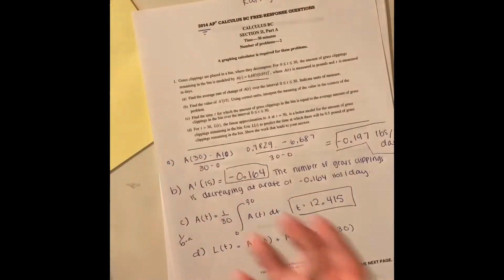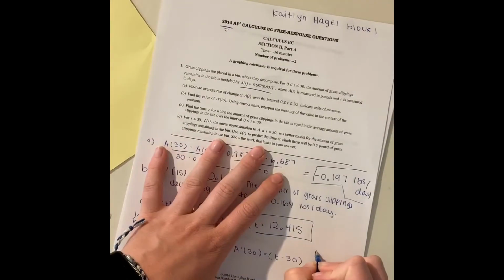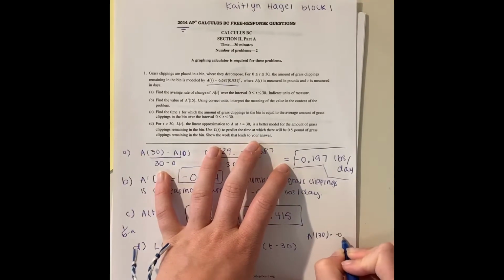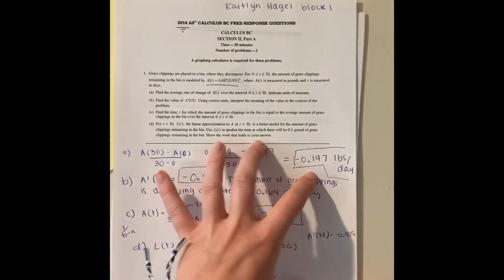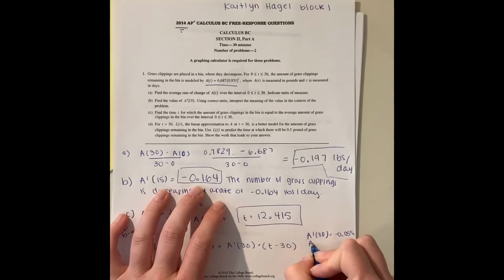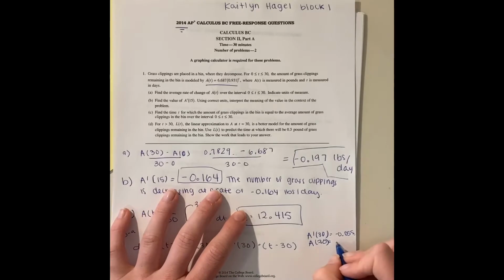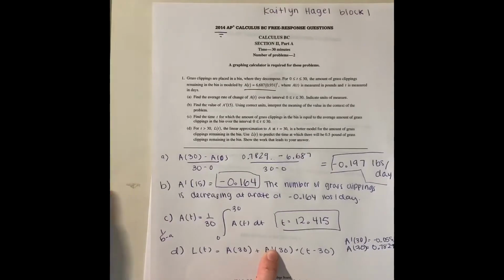And then again, in my calculator, I found that A prime of 30 equals negative 0.055, etc., and A of 30 equals 0.7829. Then to solve that out, you plug those numbers in and you'll get your value for t.